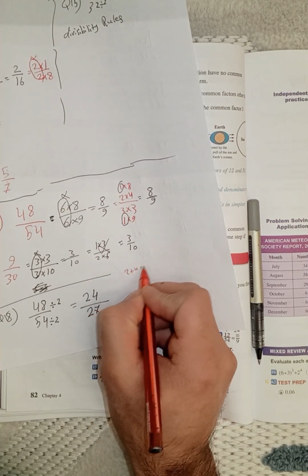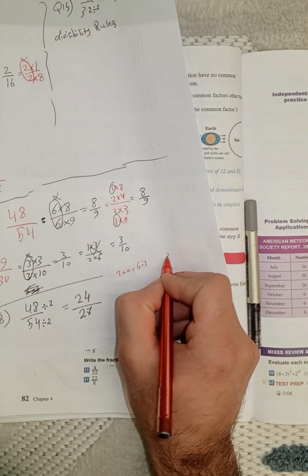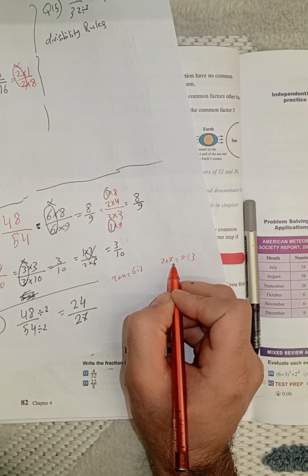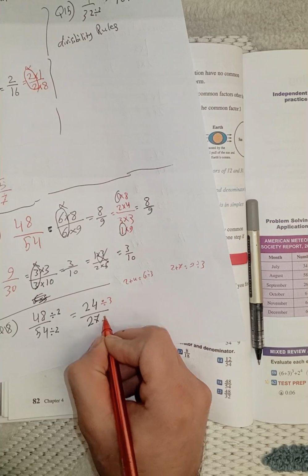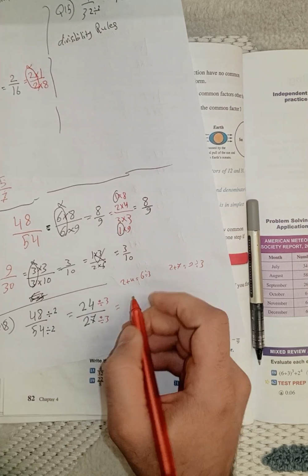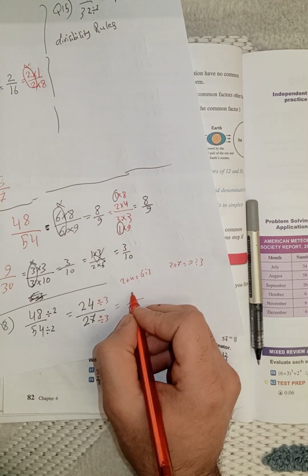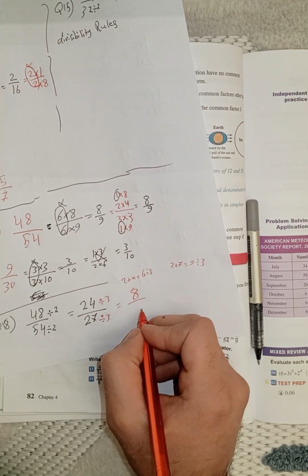Can we divide 6 by 3? Yes. 2 plus 7 is 9. Can we divide by 3? Yes. Okay, so we can divide both by 3. 24 divided by 3 is 8. 27 divided by 3 is 9.